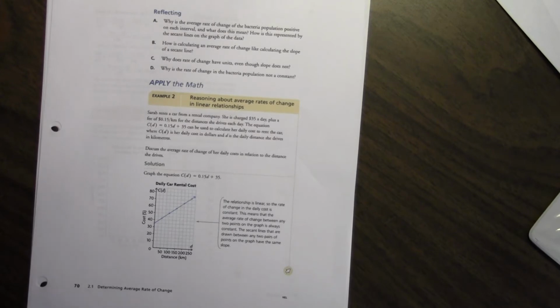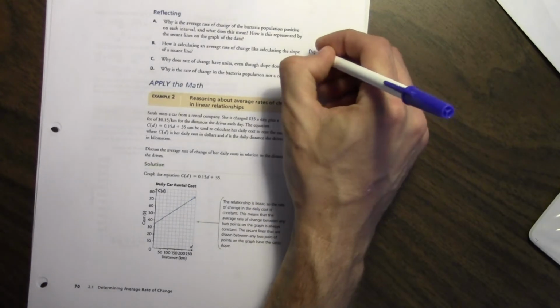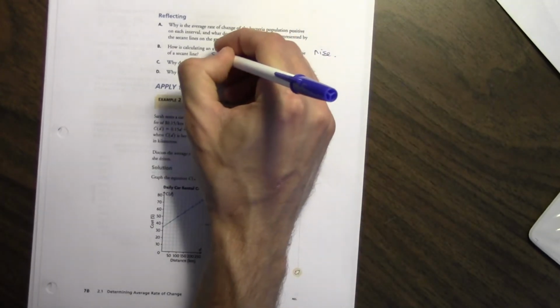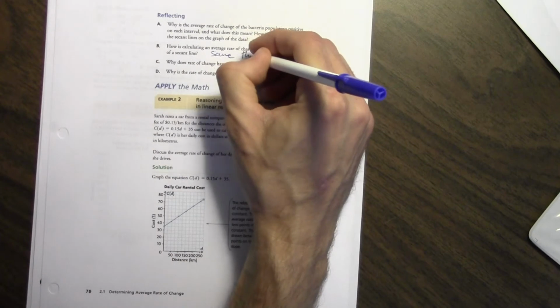How is calculating an average rate of change like calculating the slope of a secant line? It's the same thing, right? Is the change in the dependent values divided by the corresponding change in the independent values? It's just like rise over run. Why does rate of change have units even though slope does not?